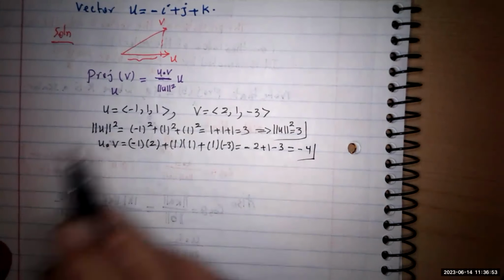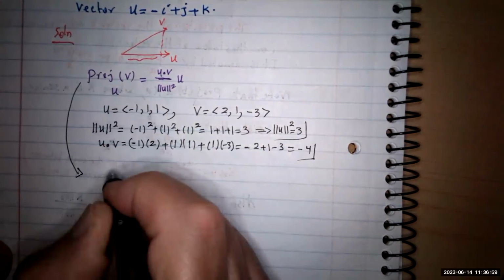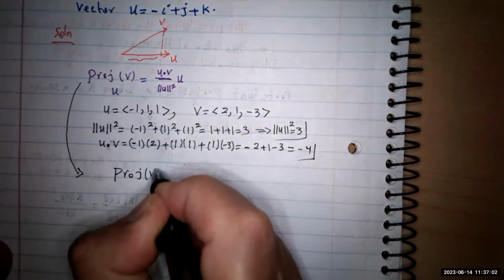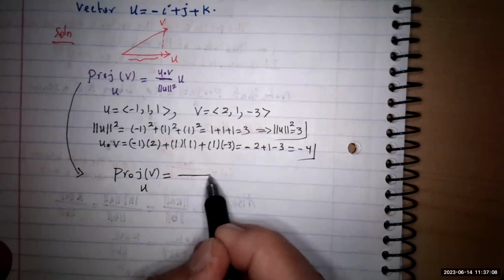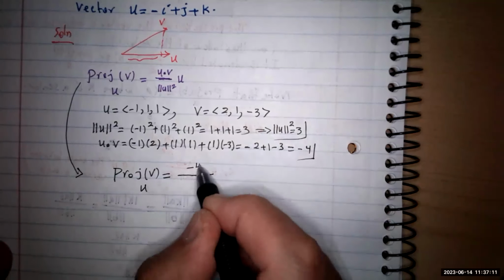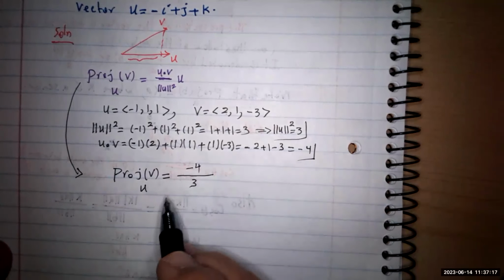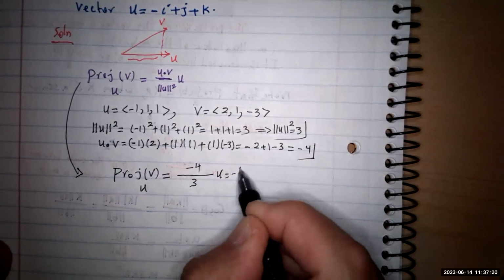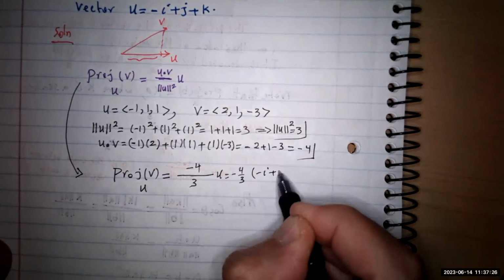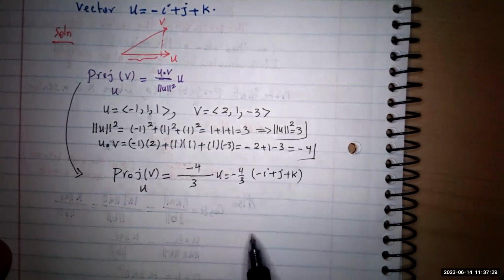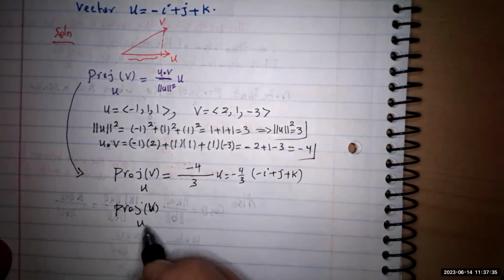Okay, so we have everything we need. So we go to the formula and we substitute. The projection of V onto U is going to be equal to this quotient: U dot V is -4, the norm of U squared is equal to 3, and then the vector U. So it's going to be -4/3 times the vector -I plus J plus K. You just distribute it. Okay, that's V onto U.